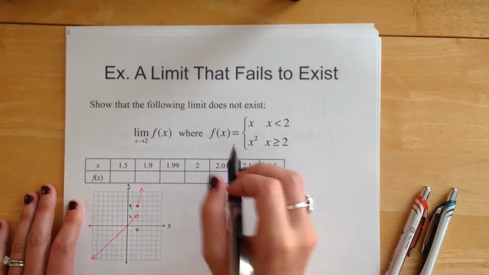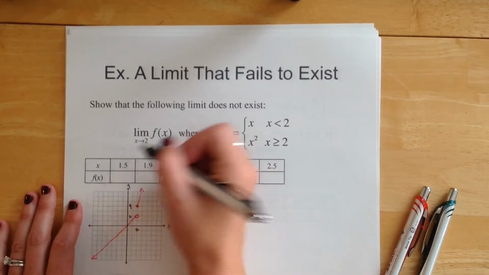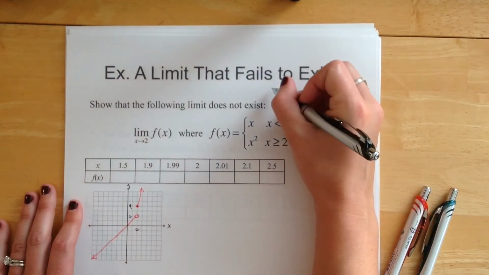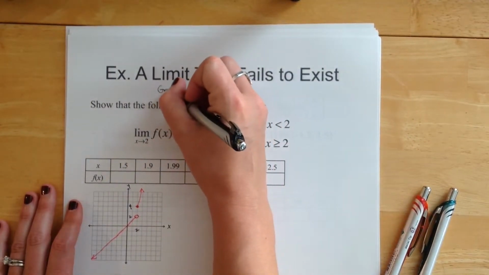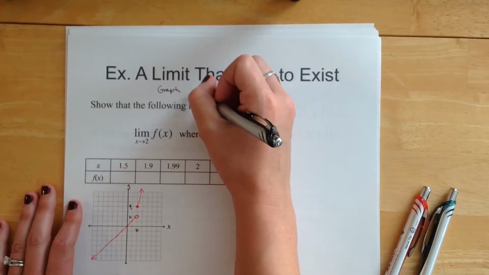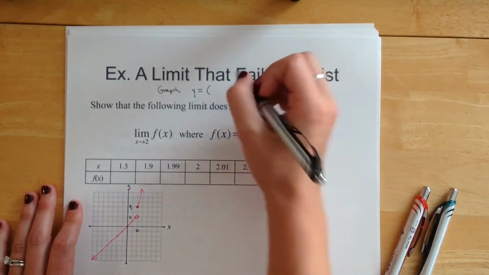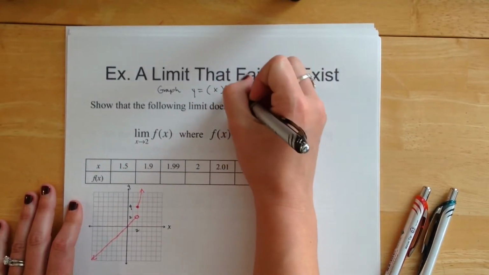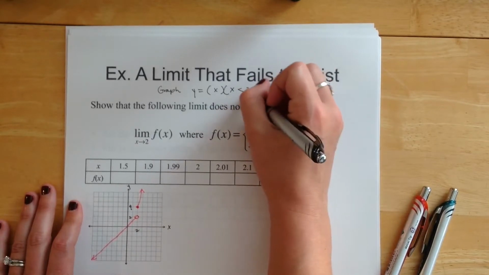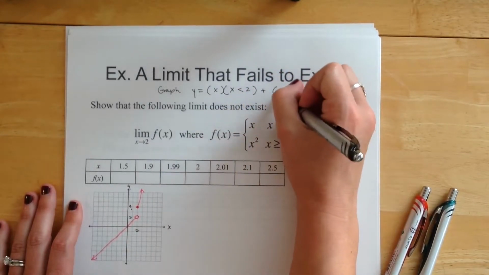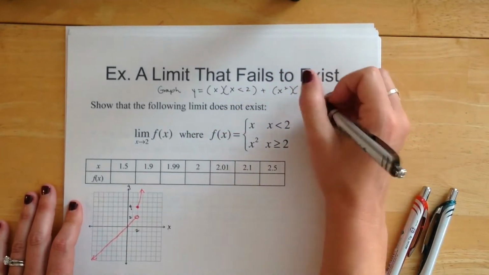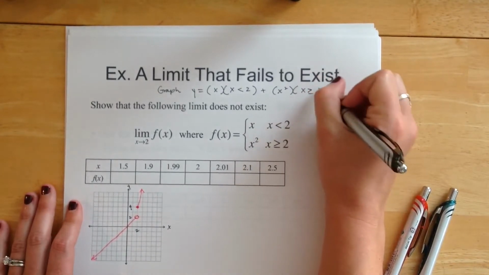Oh, and if you want to graph this on the graphing calculator, you can type it in as y equals, and then in parentheses x less than 2 plus in parentheses x squared in parentheses x greater than or equal to 2.